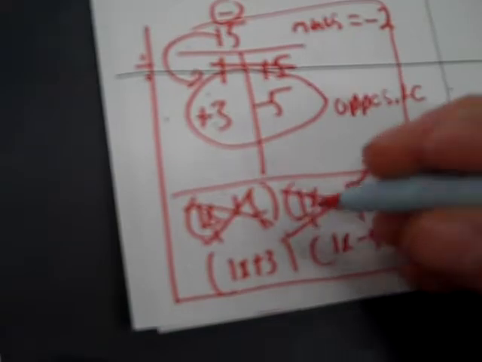Okay, now look at your GCF box. You have a 3 outside. I want to see the 3 down here. So the factorization is 3 times 1x plus 3 times 1x minus 5. That's 3 factors.